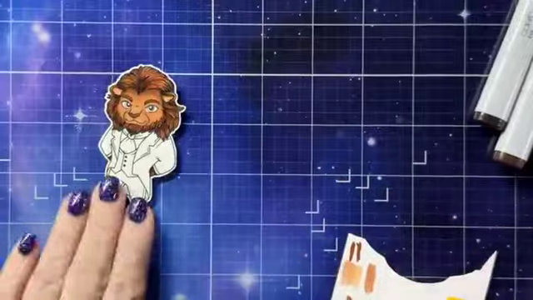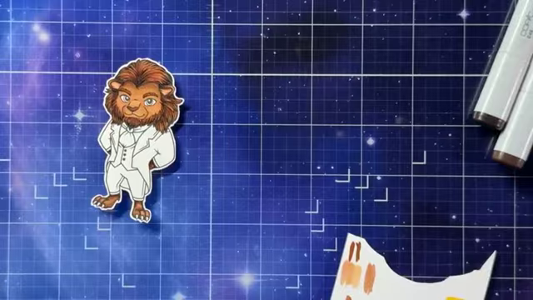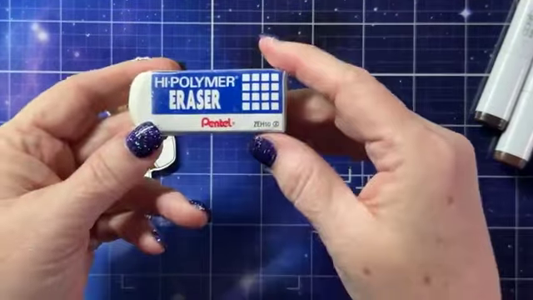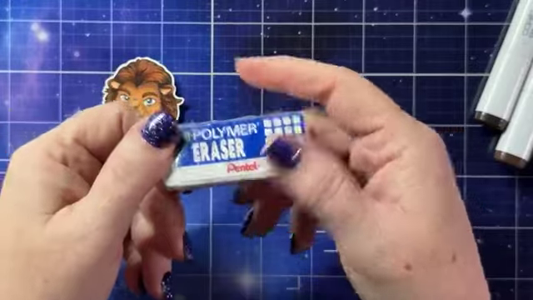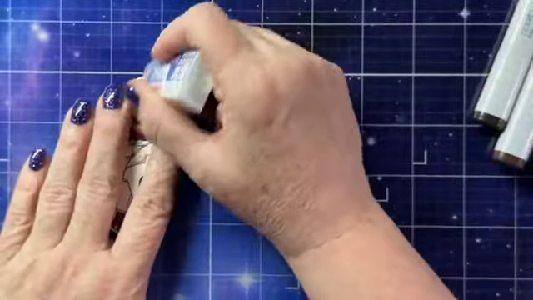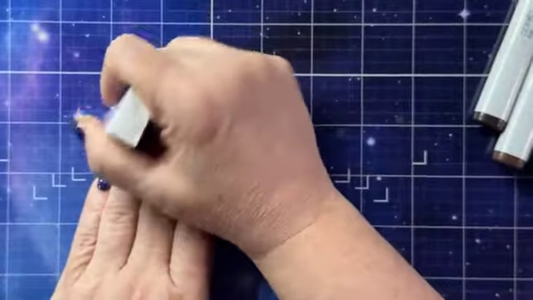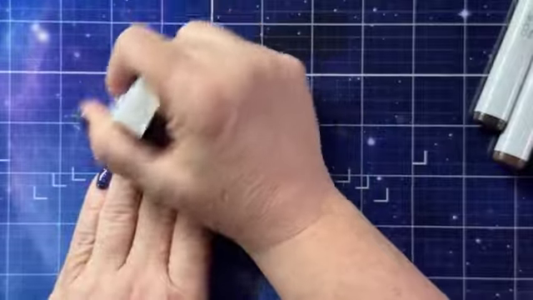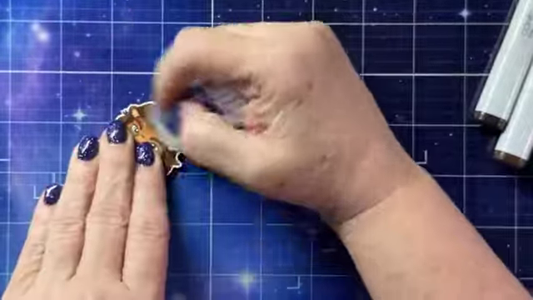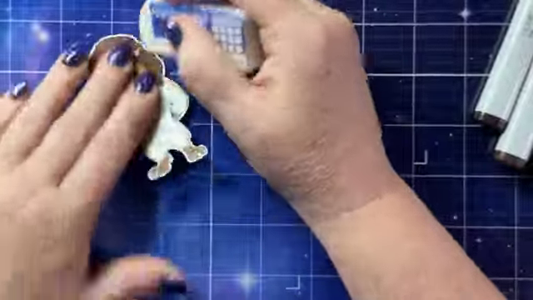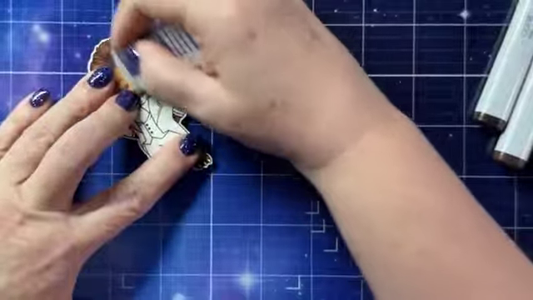So I like to touch it with my fingers first to take any thickness of that sticky off. And then I'm going to use that eraser like we talked about the other night. This is the High Polymer Eraser by Pentel. It's very cheap, but it takes the shine off. So I'm going to just do over the areas that had some thick shine to them. I wouldn't say this was a complete fix.